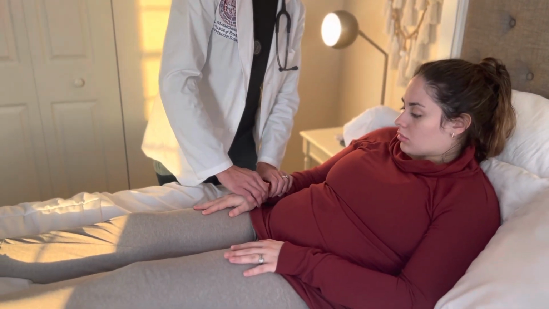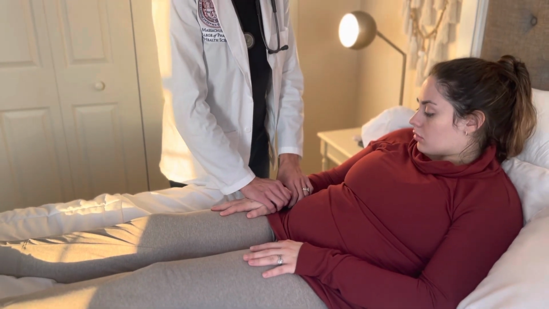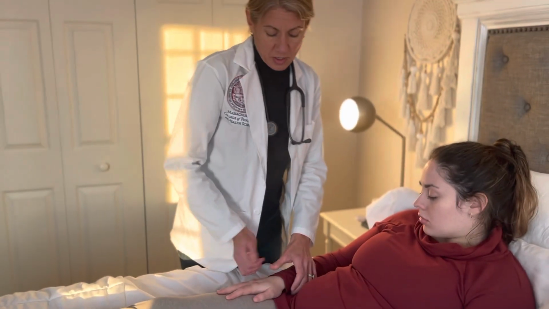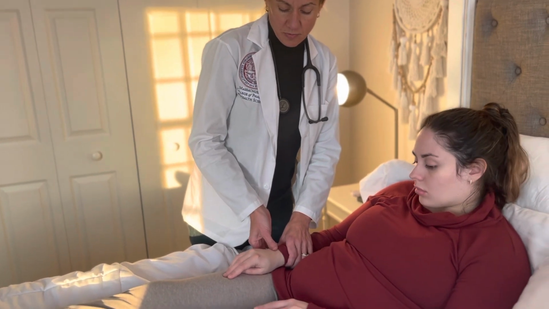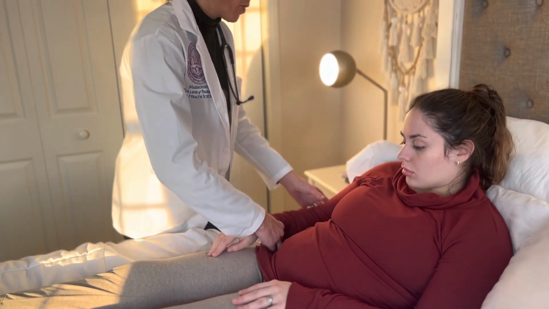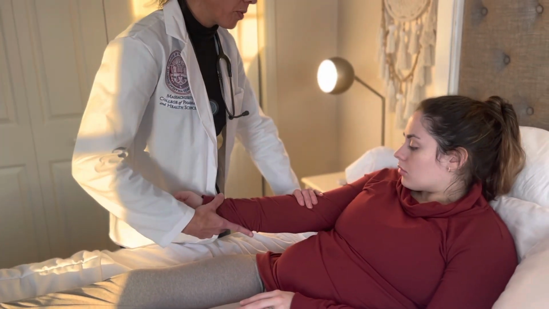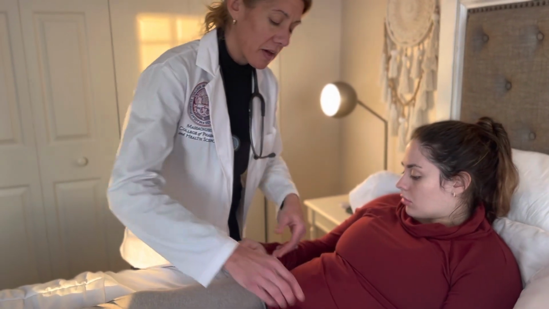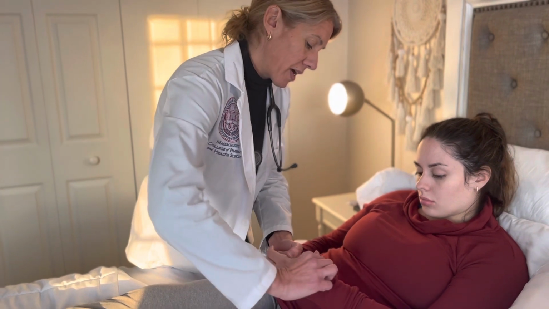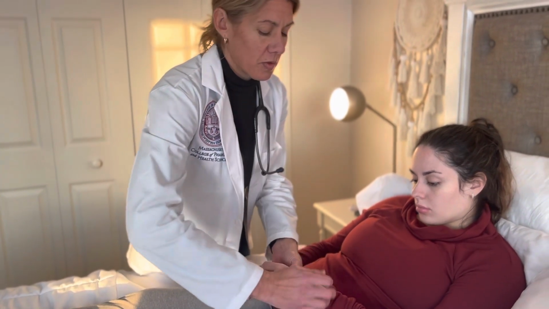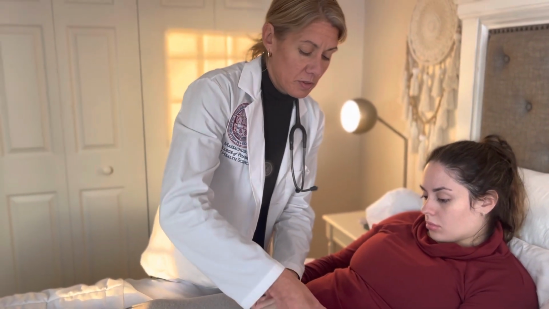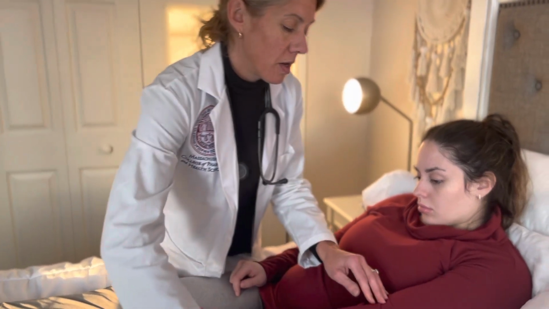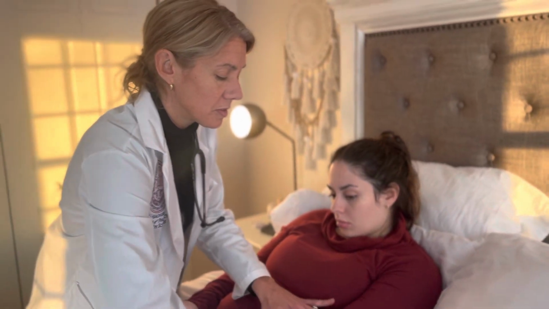I am palpating the radial pulse and the ulnar pulse, as well as the brachial pulse. Good. And again on the other side, radial, ulnar, and brachial pulses.